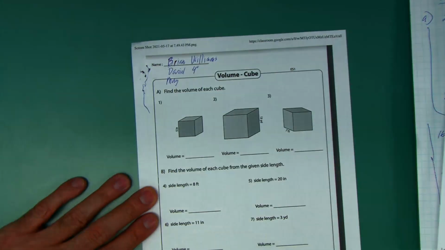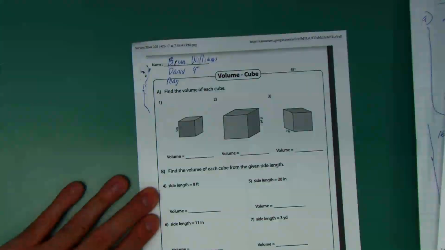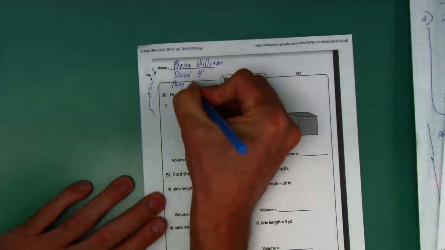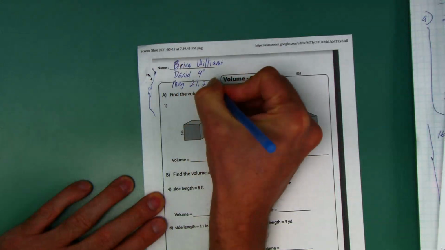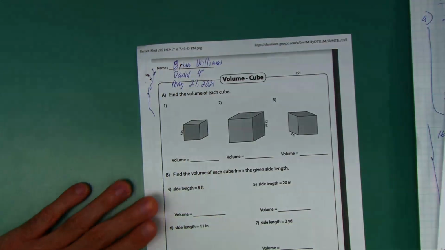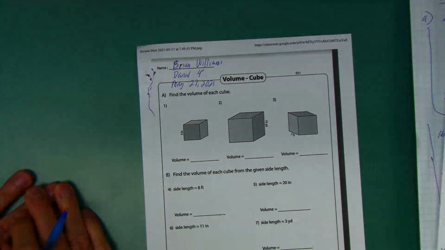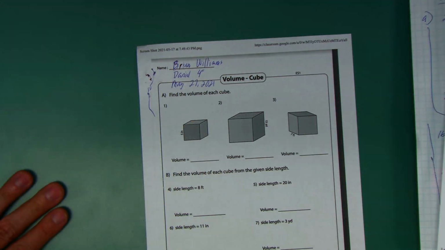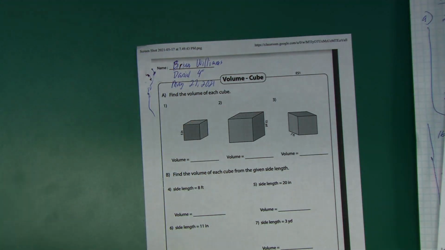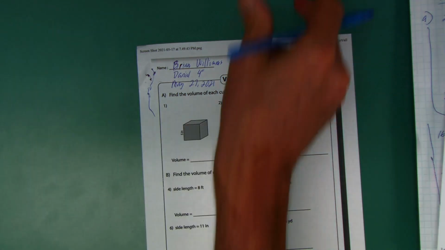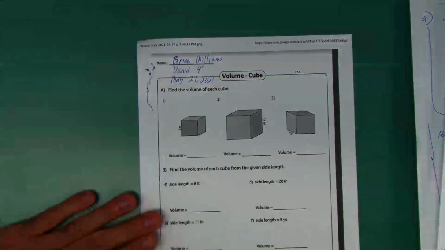And today is May 27. Wow. Almost the end of May already. Well, I just did not get my fill of teaching this year. I might have to teach summer school. I feel like I got cheated. I'm going to have to do summer school so I don't get cheated or something.